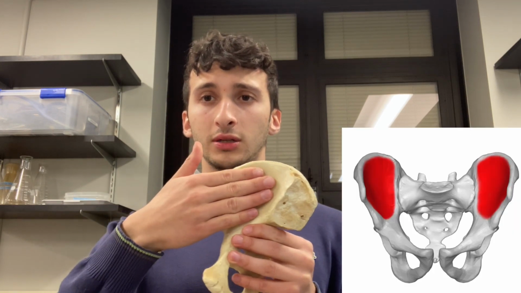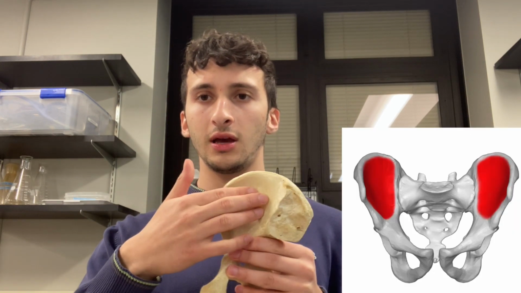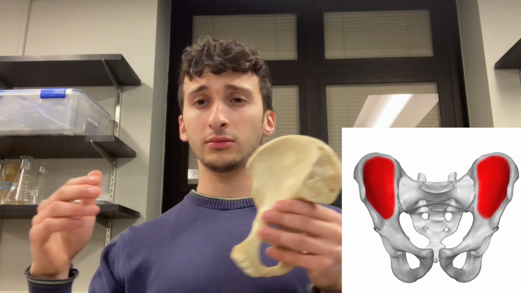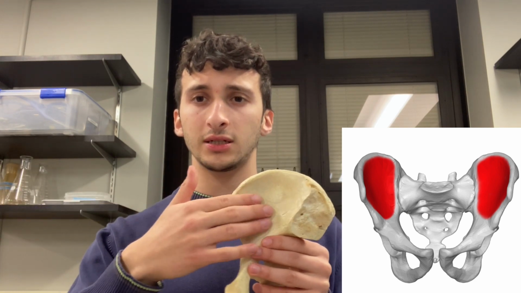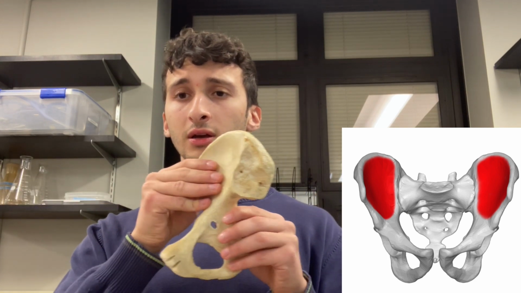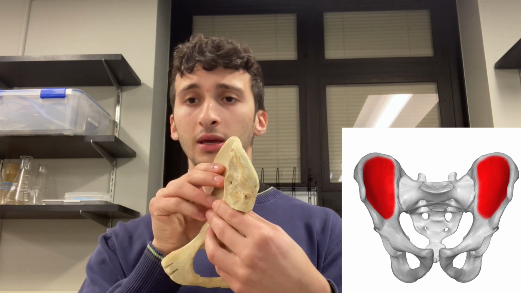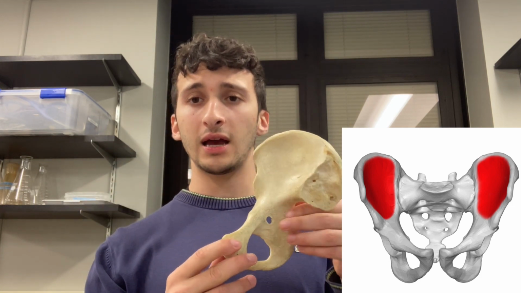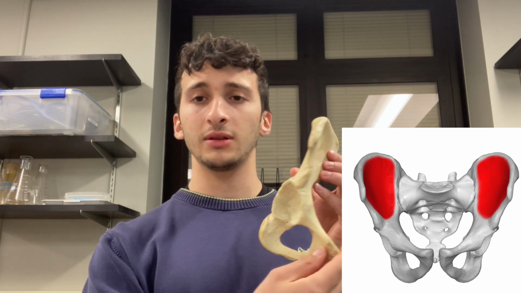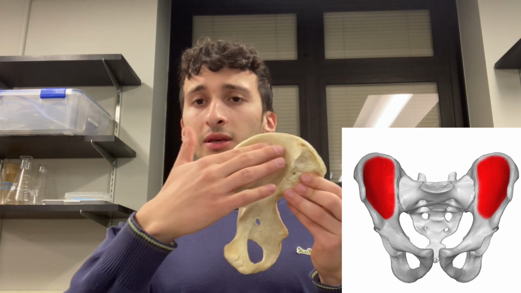Right here, what you're seeing is the iliac fossa. Remember, a fossa is just a depression. The iliac fossa is this large depression on the medial surface. The medial surface would be on the opposite side of the acetabulum. So the acetabulum's here, and this would be the medial surface.